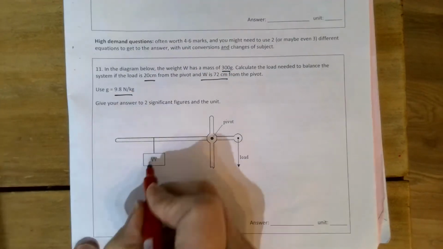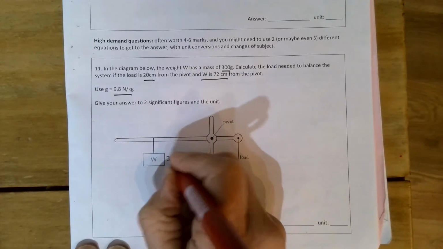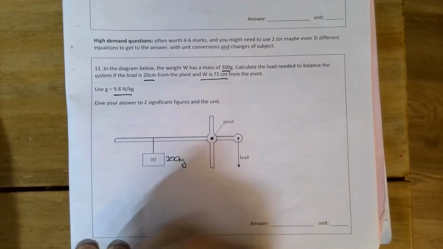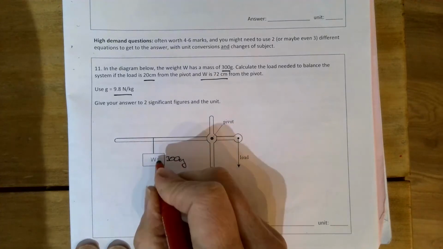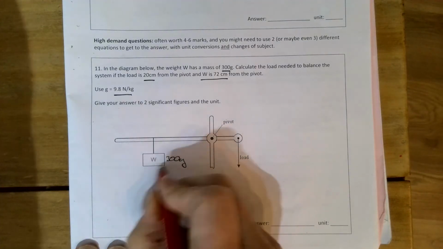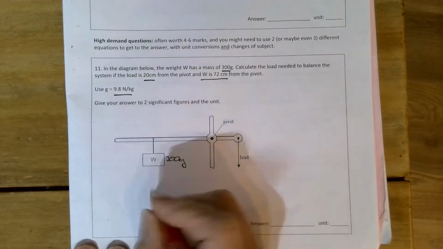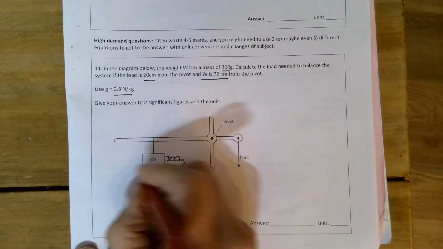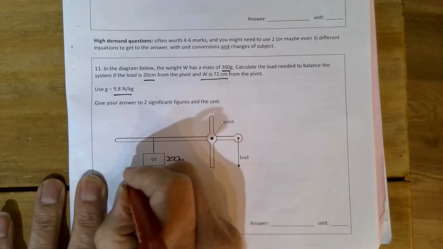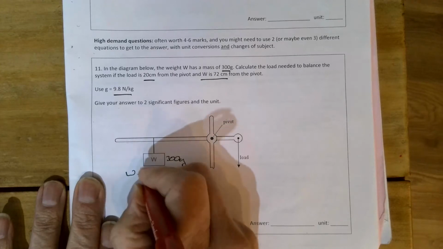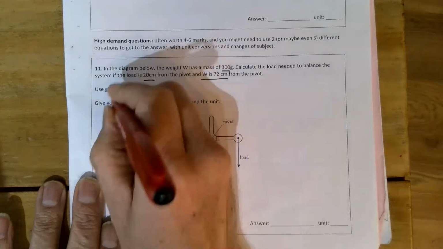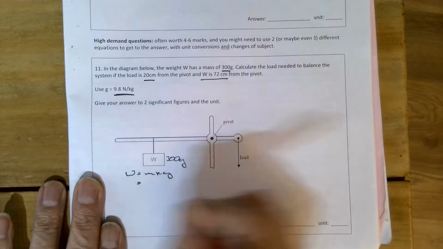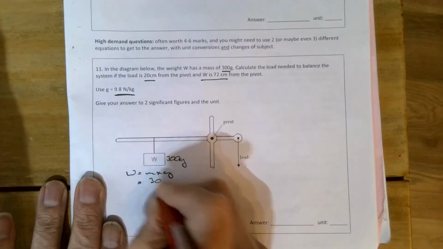So we've got a weight here of 300 grams. So this is actually the mass of this weight here. To find its weight, what we need to do is take, well, weight is equal to mass times gravity, which is why we've been given this. So we've now got mass, which is 300.